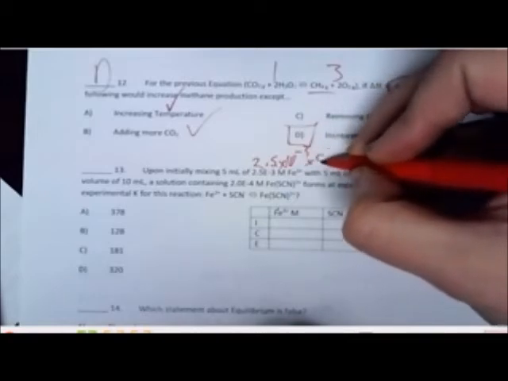You multiply by 5, divide by 10, because we're adding two together. So you get 1.25 times 10 to the negative third, and you get 1.25 times 10 to the negative third. And that's minus x, plus x.